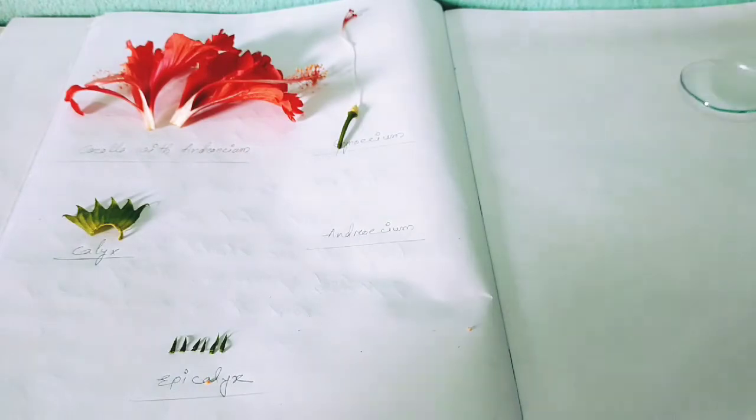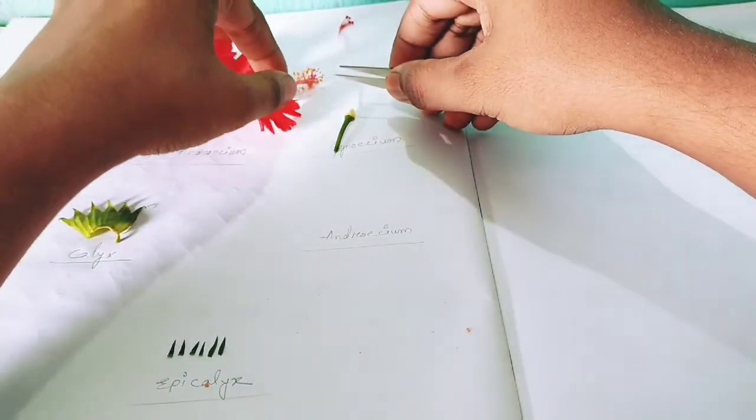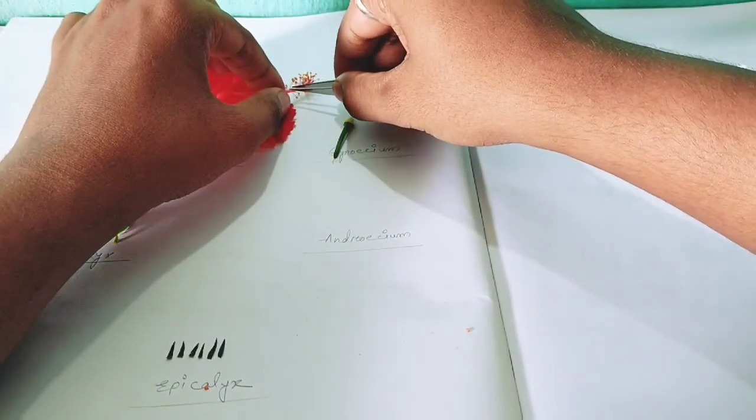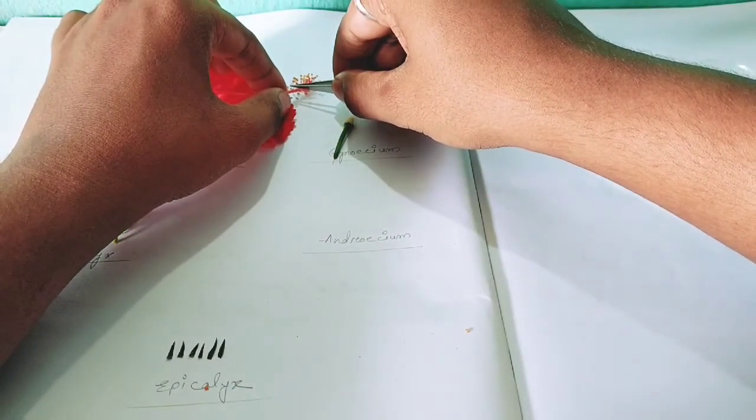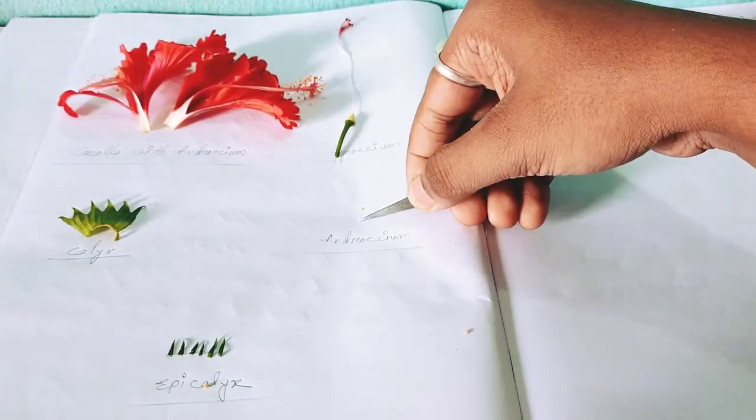Now the androecium part: with the help of your forceps, take one stamen and place it in the androecium part.